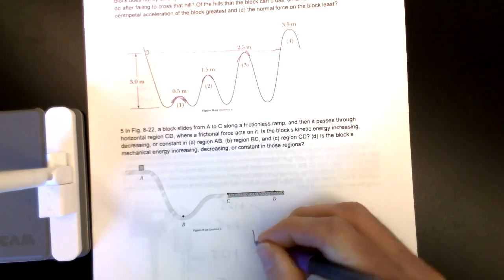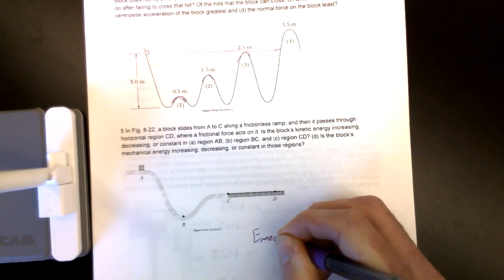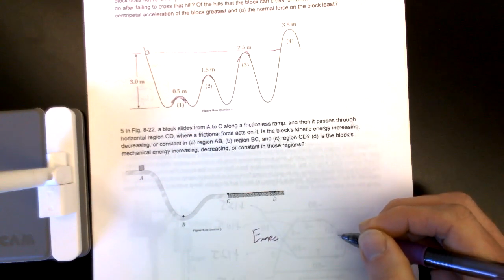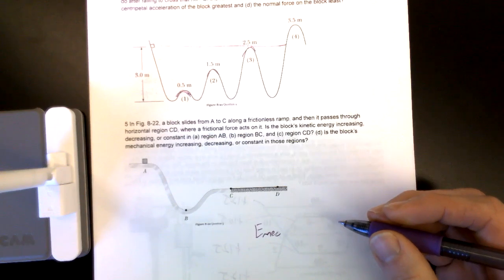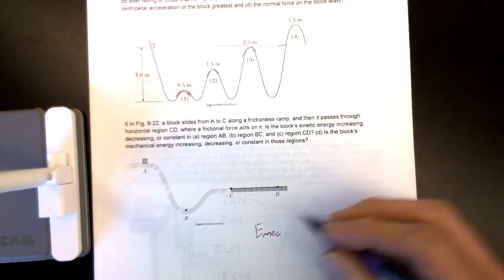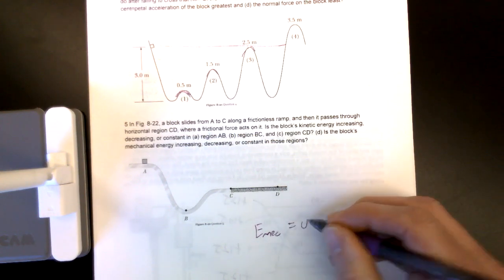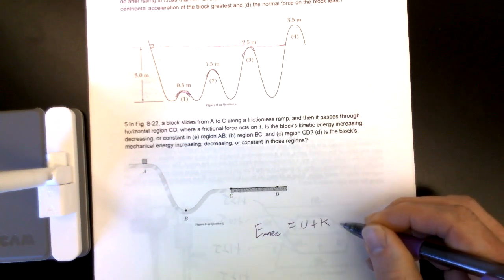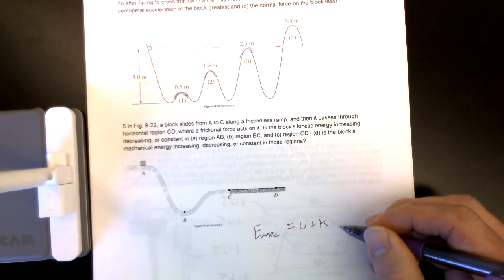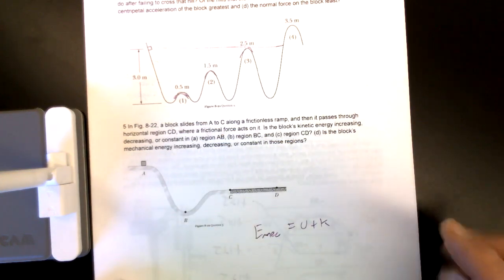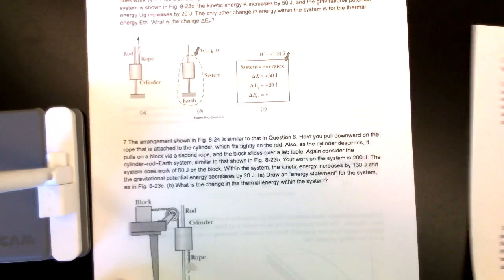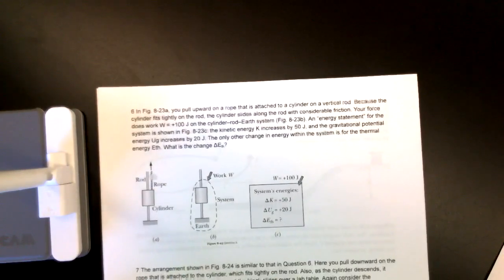So remember, your mechanical energy is going to be conserved if there's no friction, and if there is friction, then you can lose mechanical energy. So that's just the conceptual question there. Mechanical energy is U plus K, and then you might have to add in some thermal energy that gets taken away by friction. But I think this is a pretty easy conceptual question to answer. Let's see, moving right along, number 6.